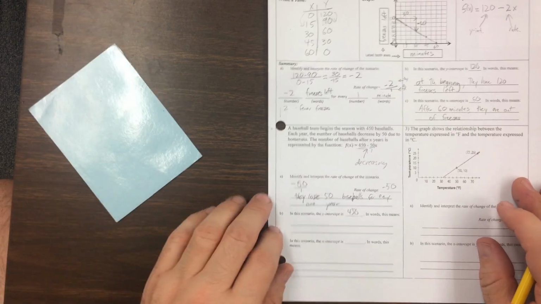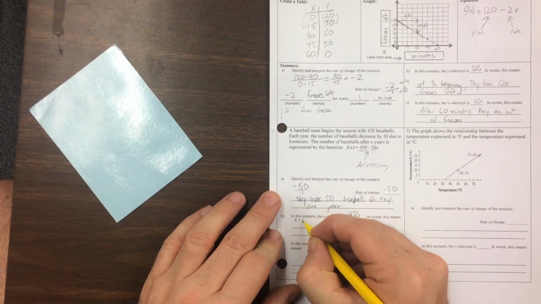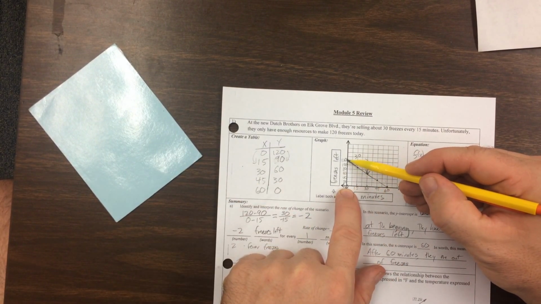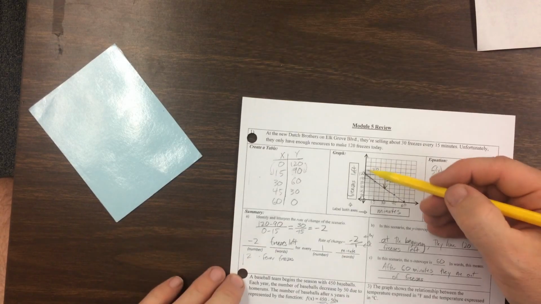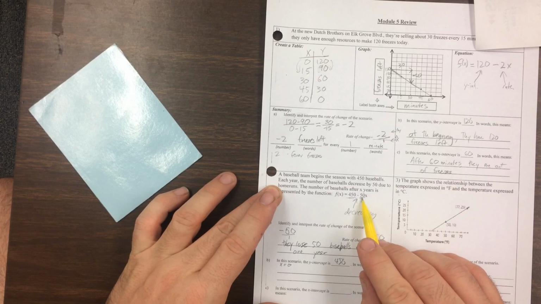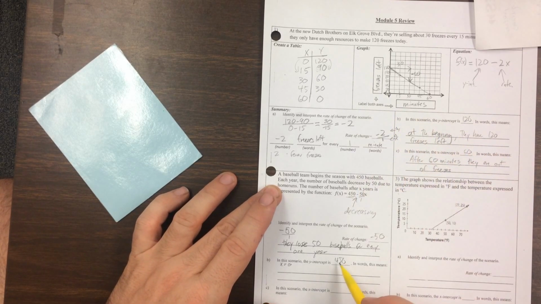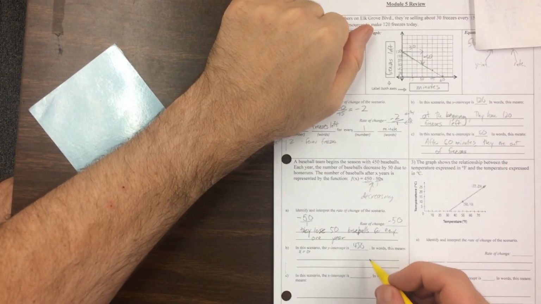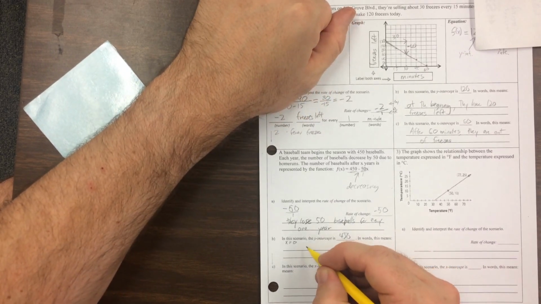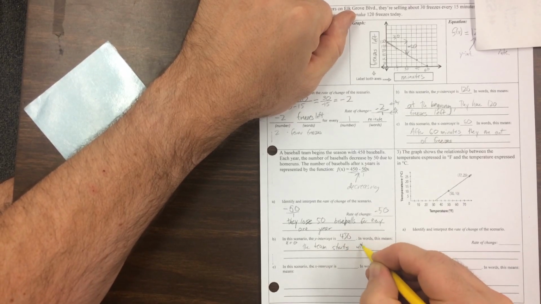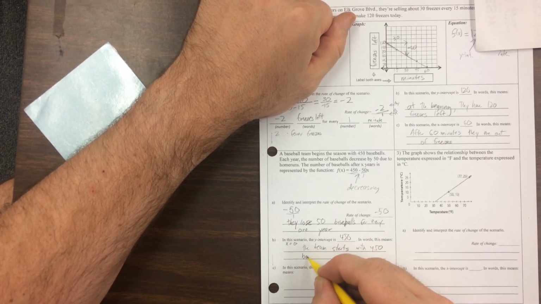Maybe mathematically you could say, well, the y-intercept is where x equals 0. Right? If we look up here, our y-intercept is where our x is equal to 0. So anywhere you're on that y-axis, that means your x is equal to 0. In this case, if the x is equal to 0, then this is 15 times 0, and that means it's 0, basically goes away. So that's how it works out in the algebra, in the function. The y-intercept is 450. In words, this means the team starts with 450 baseballs.